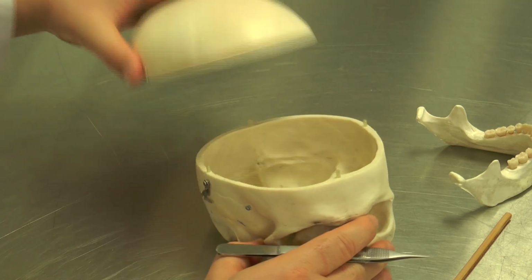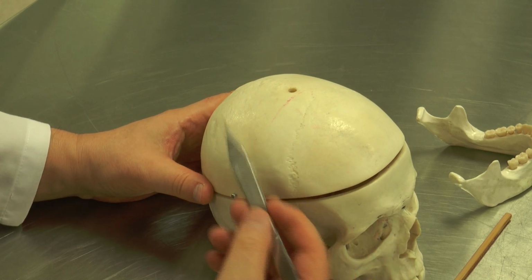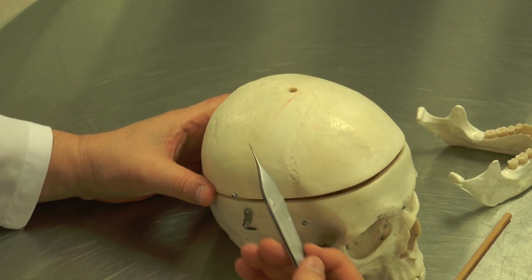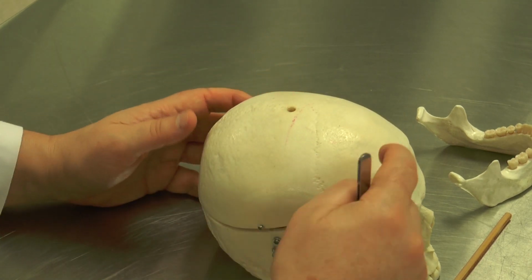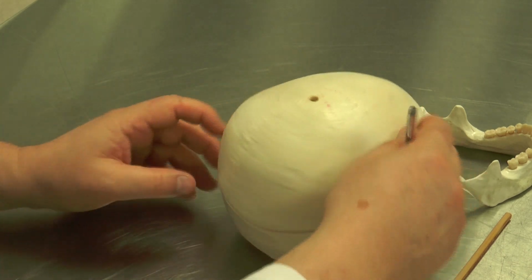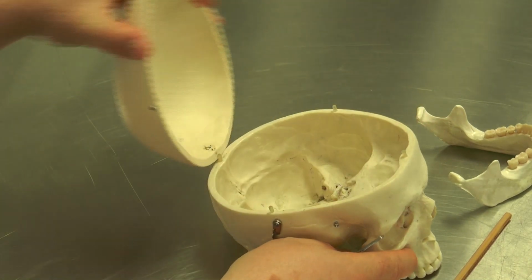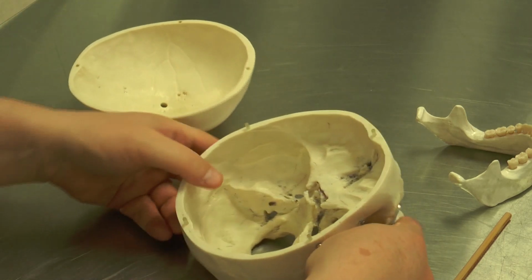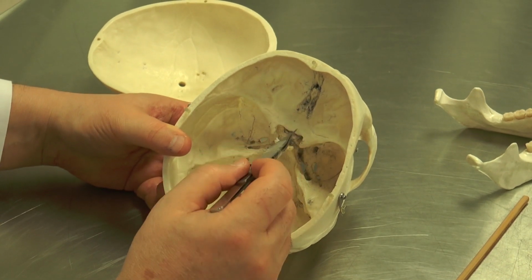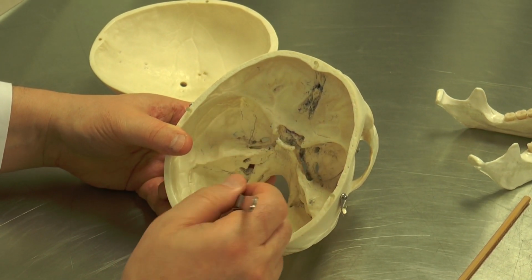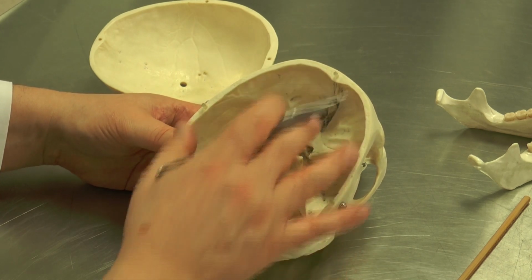Basically the neurocranium is composed of 8 bones. We have 2 paired bones, the parietal bones, and the rest are unpaired. We have the frontal bone, the occipital bone, the temporal bone, the ethmoidal bone, and the sphenoidal bone. So these are the 8 cranial bones that make up the neurocranium.